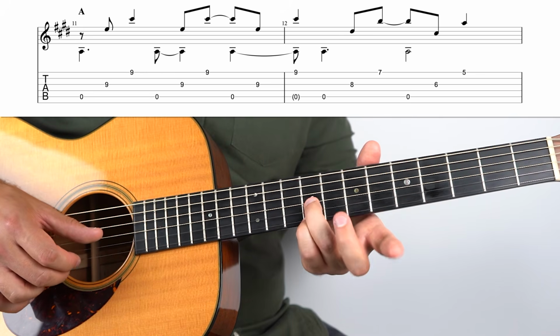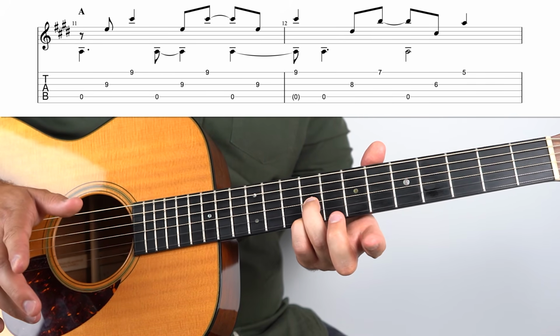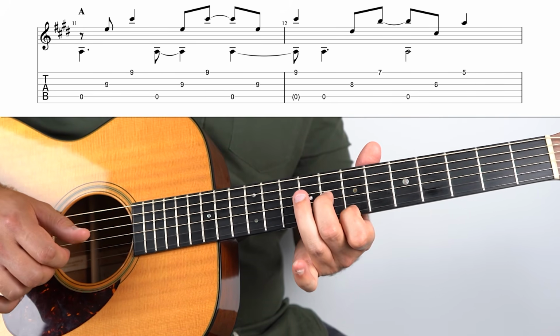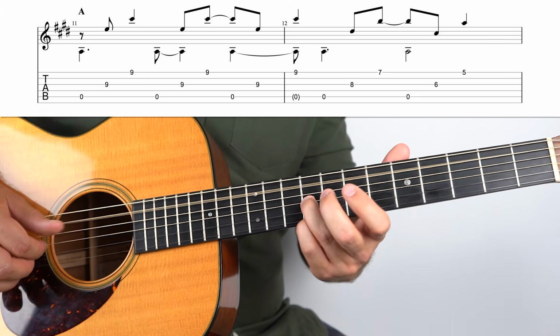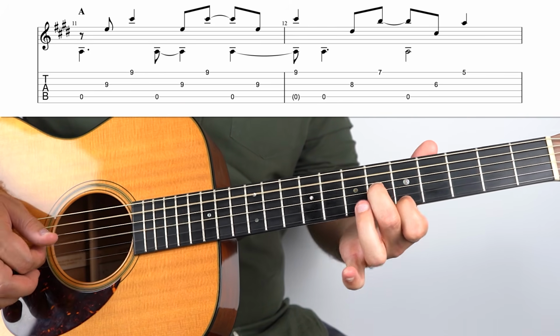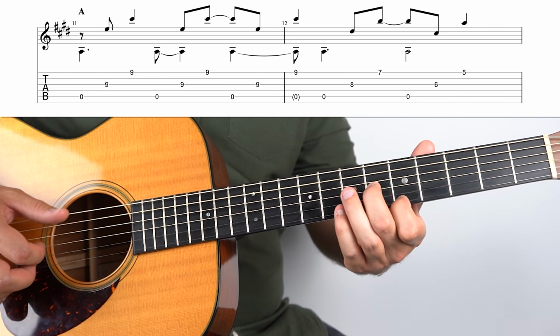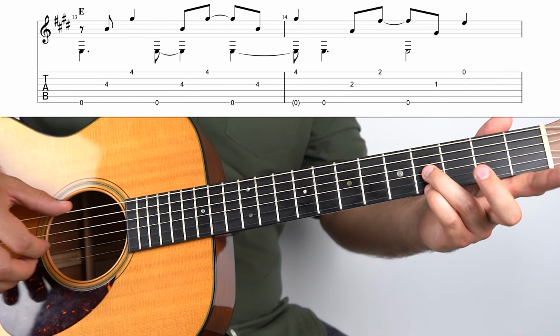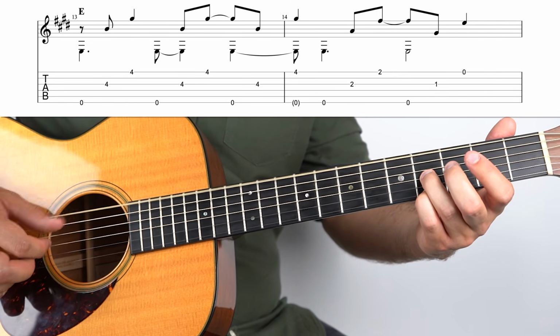Same pattern, but 9th fret. Going to do that 3 times, and then 7 and 8, and then 5 and 6, right? Which is a really nice lift. And then back to E, exactly the same as before, the first time.